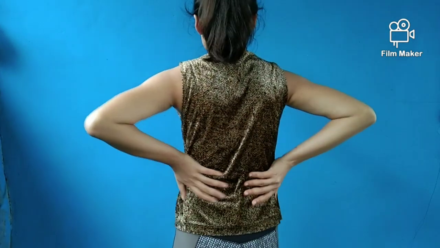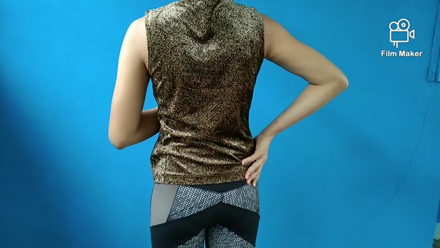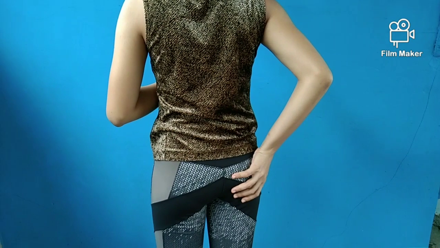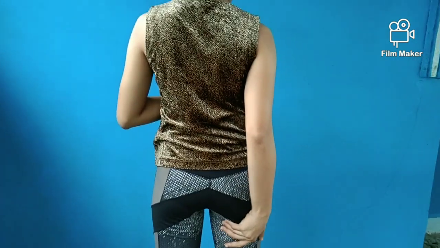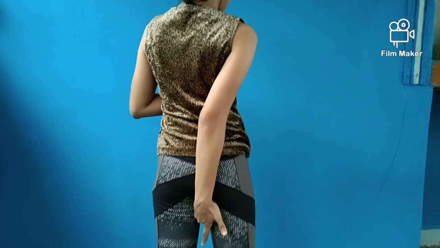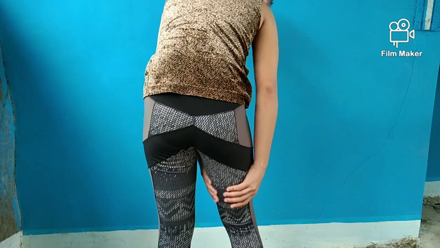Then we have here the gluteus medius, then the gluteus maximus. Then here the adductor magnus, then the gracilis. Then here we have our hamstring.